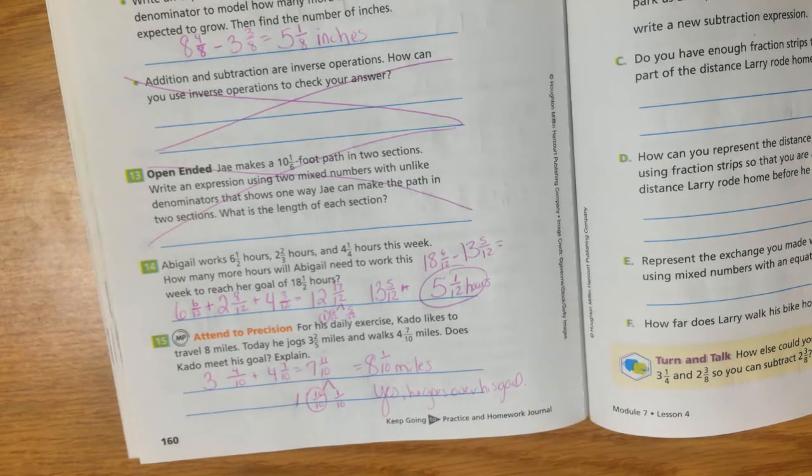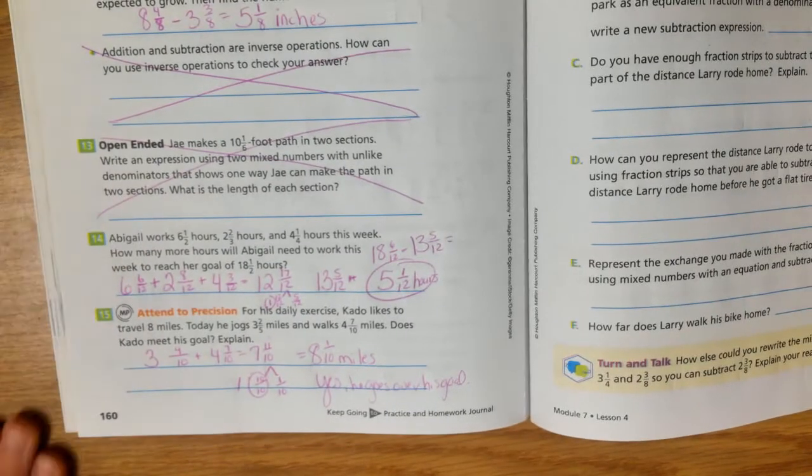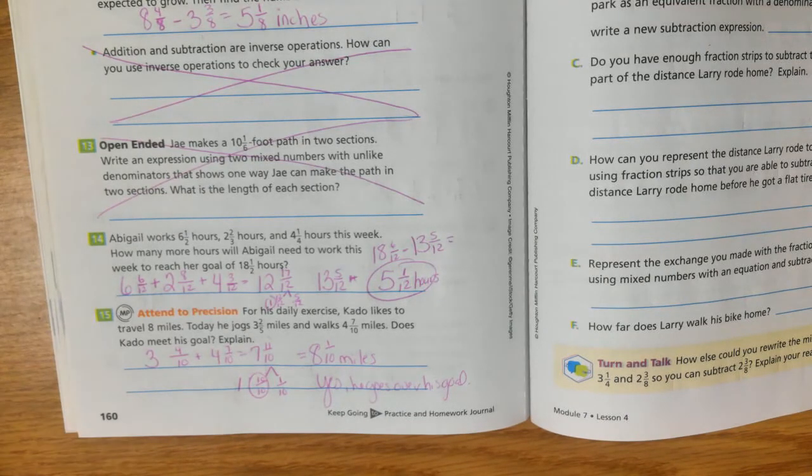Okay? So I would like you to do 7.3 independently. When you are finished, please make sure it gets back to me at school by the end of the week, by the 5th. So that way I can get it looked over and graded.